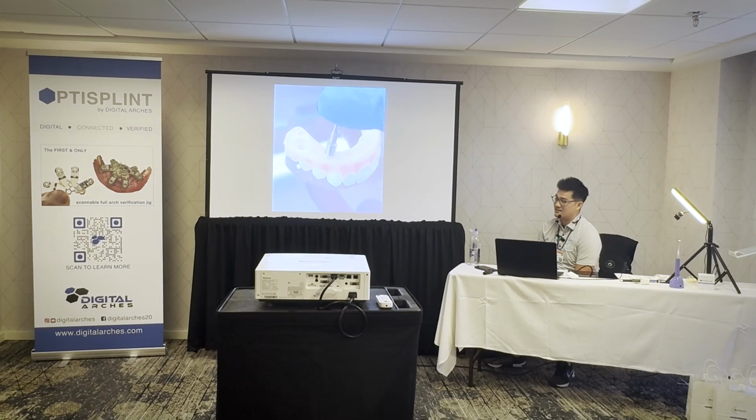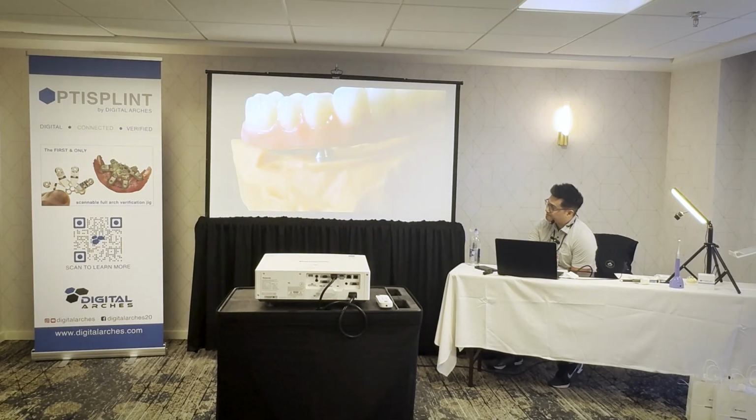So the chances of any of us in this room taking this case and freehand cementing 6 tie bases and having it seat passively is essentially zero. You may not be able to tell the passivity, and you might get lucky on cases, but at some point the doctor goes in and torques to 15 units, and you get a ding, a fracture right through that zirconia. So this is the central problem.